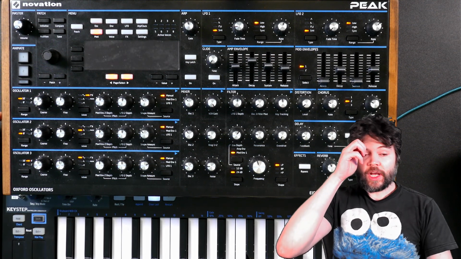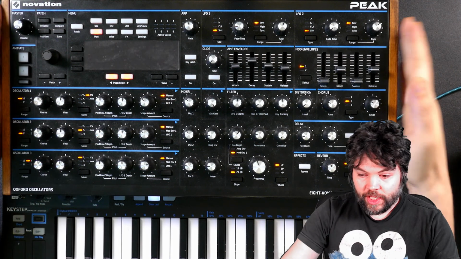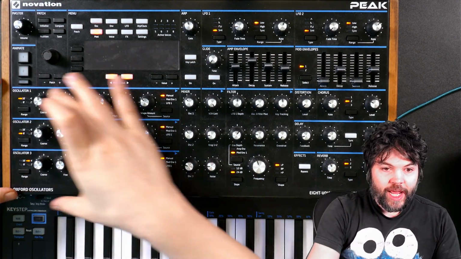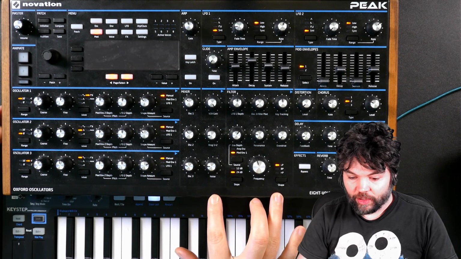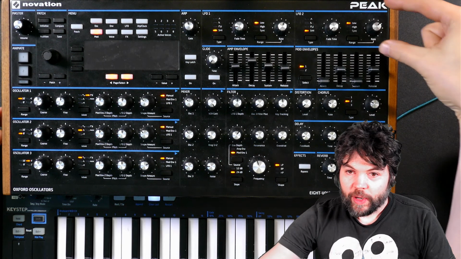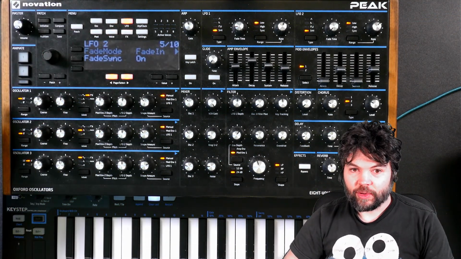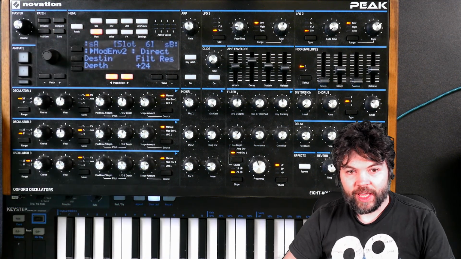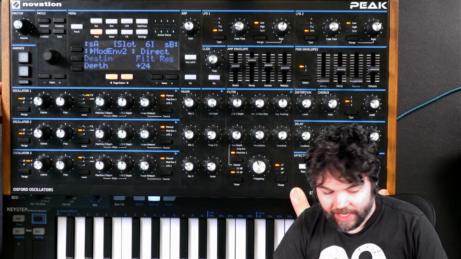So let's start by looking at the sections of this synthesizer. This is the Novation Peak. It has 3 oscillators. Here is the mixer section, the filter section. These are the 3 envelopes. We have 2 per voice LFOs, and we have some global LFOs hidden away over here. We have a modulation matrix hidden here, and we have an effect section here.